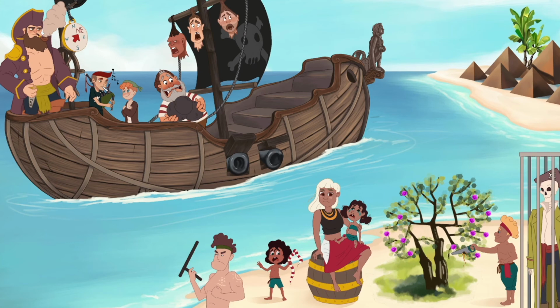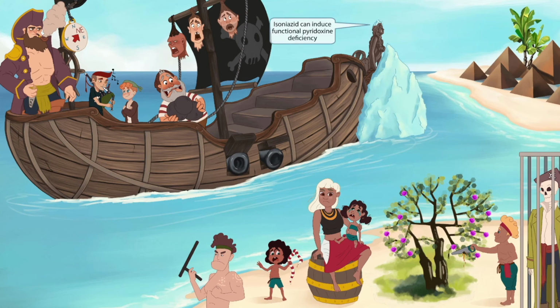The pyridoxine pirates are so busy preparing for battle with the islanders that they're too late to notice a huge iceberg in front of their ship until they run right into it. The figurehead on the bow of the ship is a carved wooden mermaid who is unlucky enough to bear the brunt of the collision with the iceberg. Ice shatters and showers down into the mermaid's head.